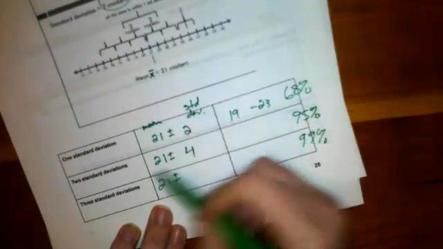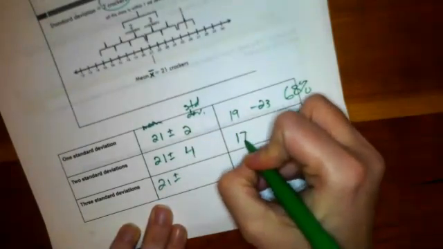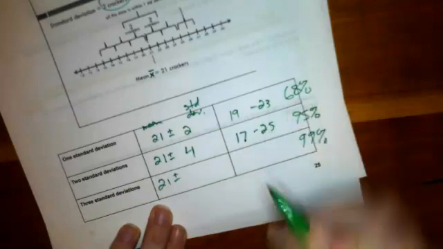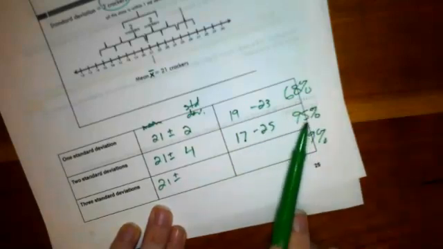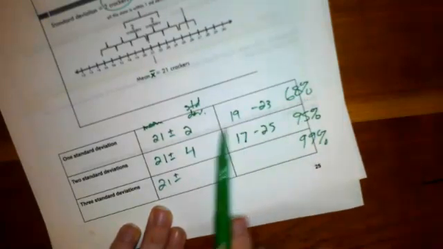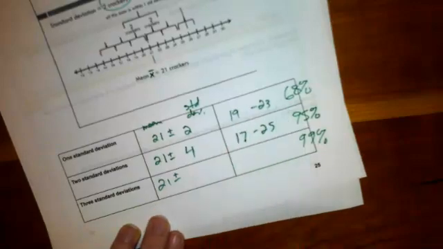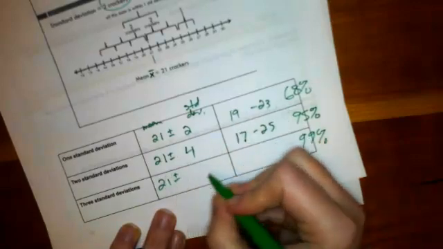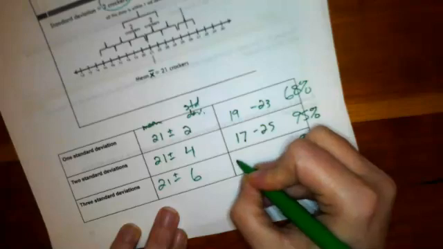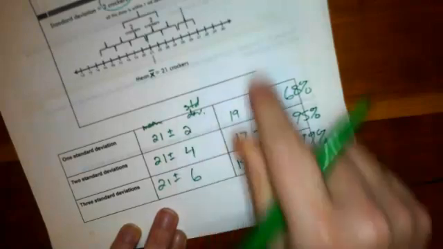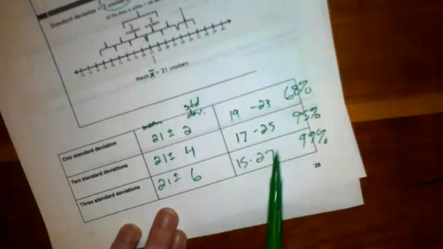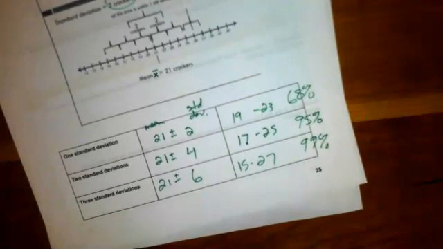So now we're going to get from what? 17 to 25. So we would expect that 95% of the data would fall into the range of 17 to 25 crackers. Okay? And then 3 standard deviations would be 6. So 99% of the data is going to be 15 to 27 crackers. Okay, so that's where you kind of use it. You're looking to see where all your numbers fall.